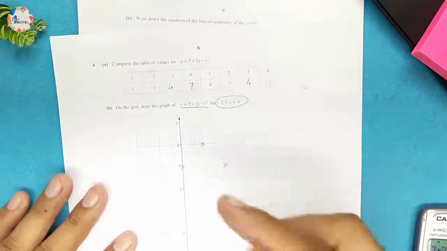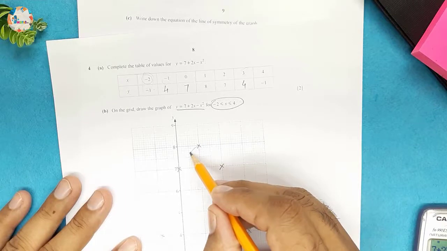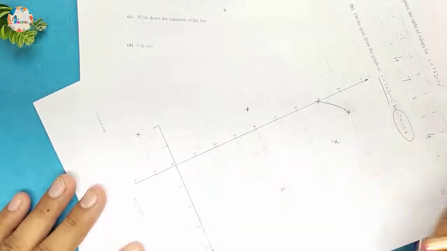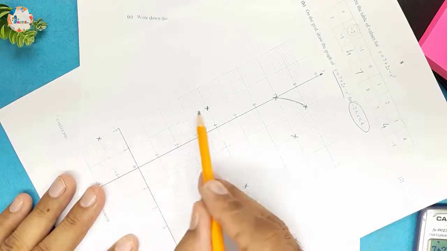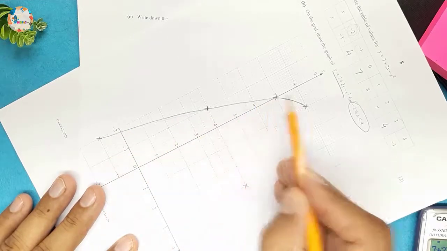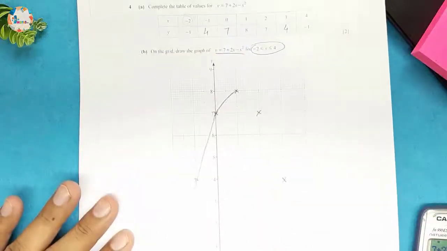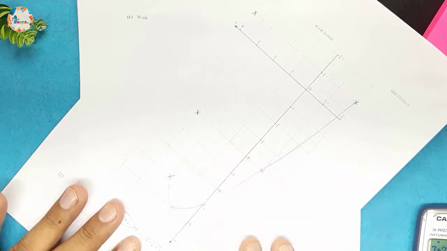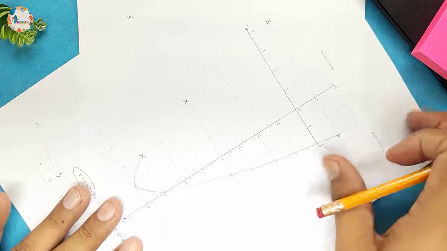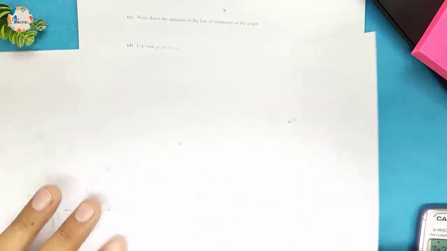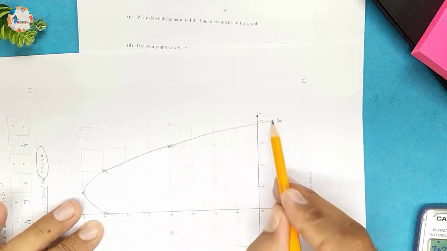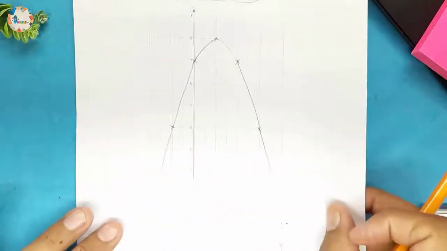Now to draw the graph, we will be drawing a smooth curve like this one. To join the points, we can rotate the page according to our convenience. Basically this is almost a smooth curve. Similarly we can draw this section of the graph as well, and the remaining section also we can complete. This is almost a symmetric graph which we have drawn.